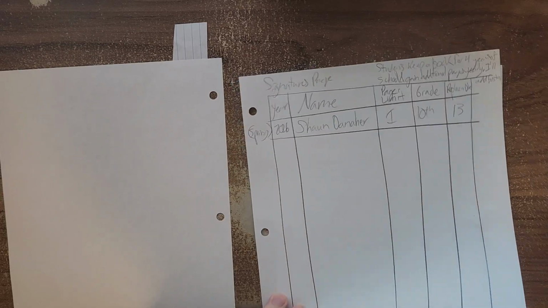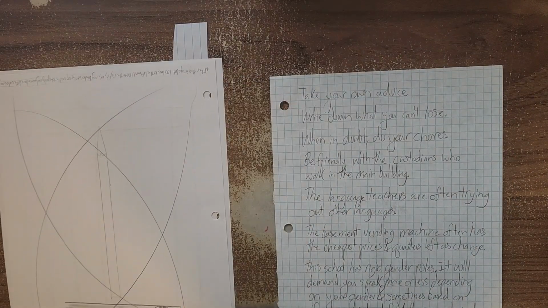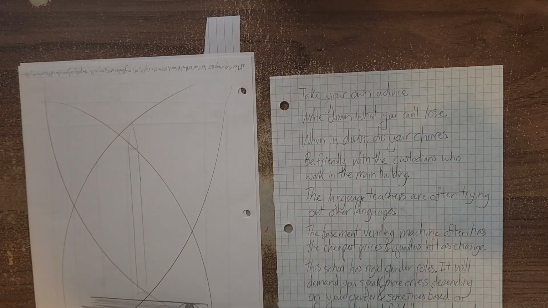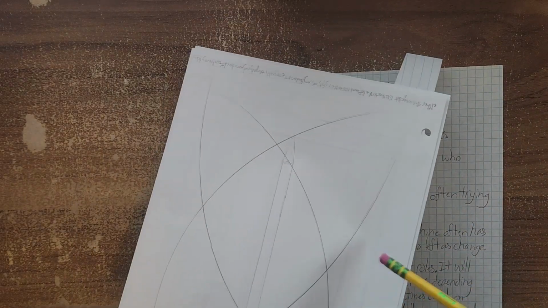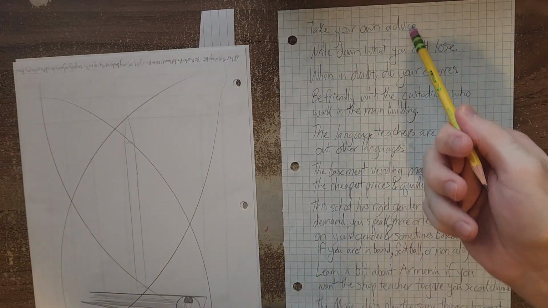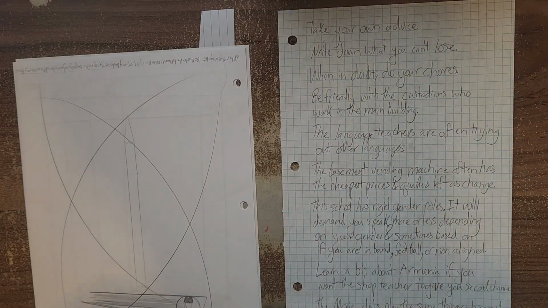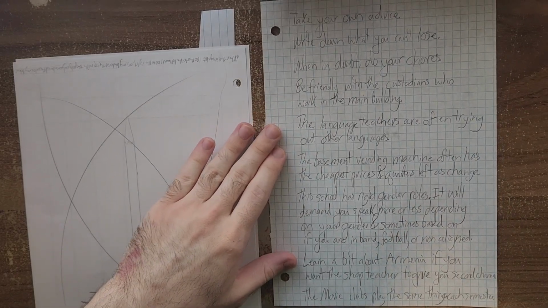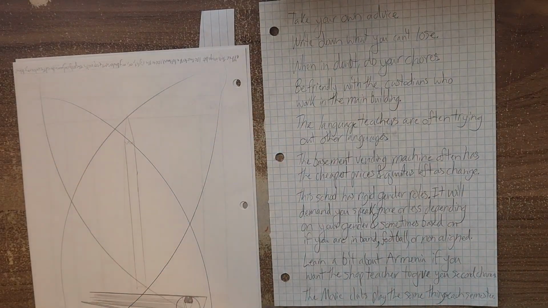Let's get on to the third one, Student Commonplace C. Again, we've got a random signatures page. Oh, this is fun. I was trying to draw up some sort of channel thing a while ago, and we just happen to have this page as the scrap paper. Okay, so here we've got take your own advice. This is more of a quotes page. Oh, it doesn't look like it's centered.